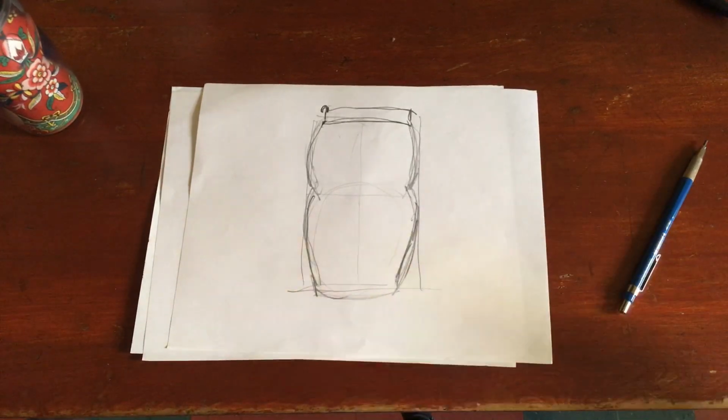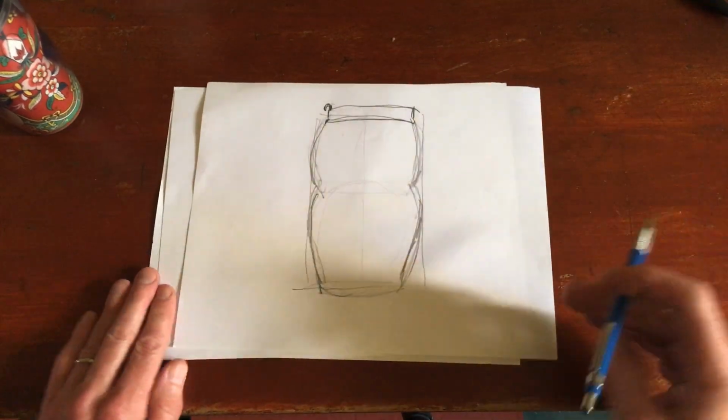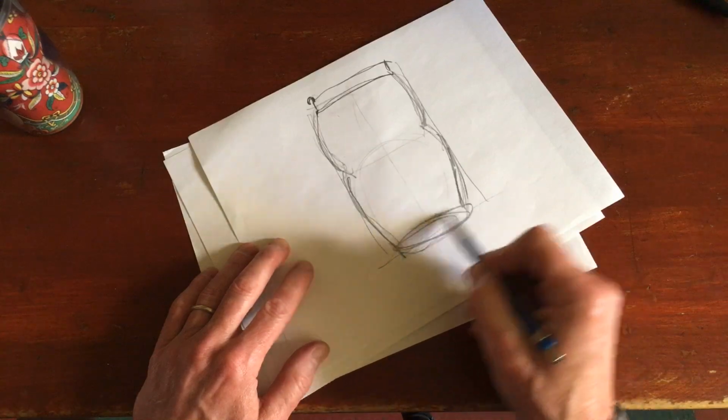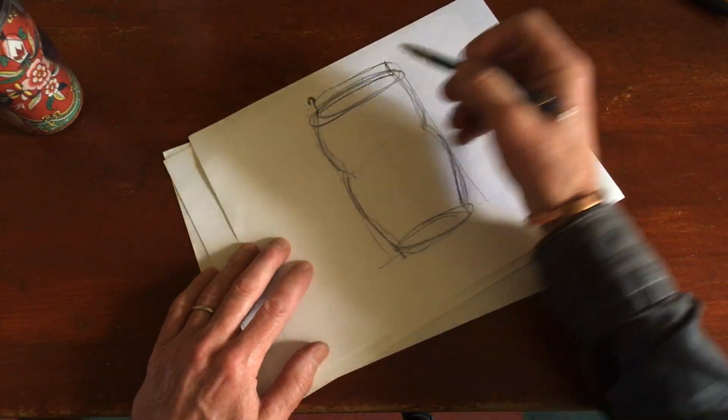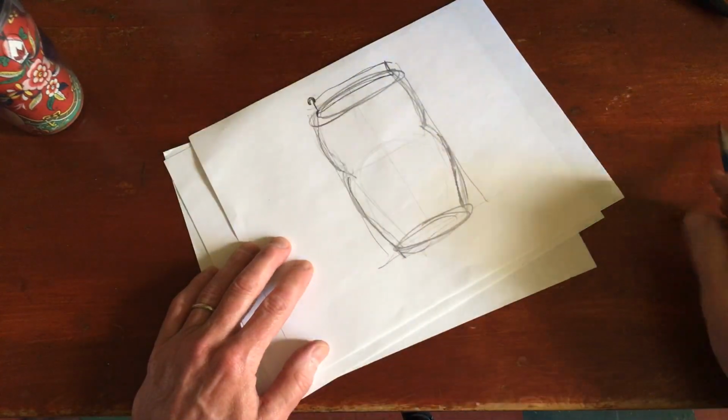I hope you guys enjoyed it. It helps. Just break it down with those five shapes, six shapes. Okay, guys? Okay, now where the cylinder comes in, I can go like this. And I know that this is a container.